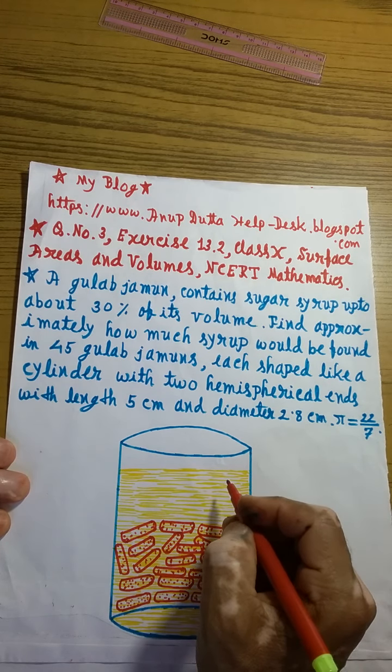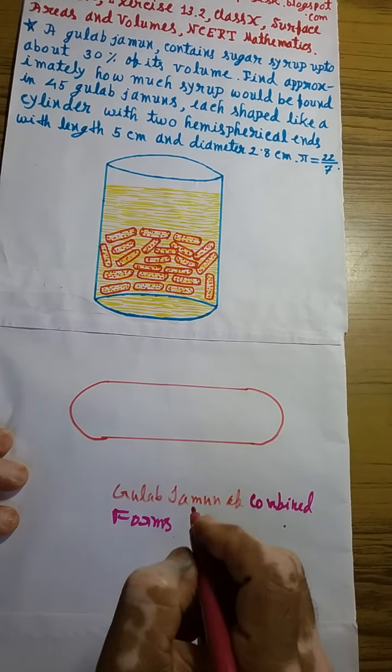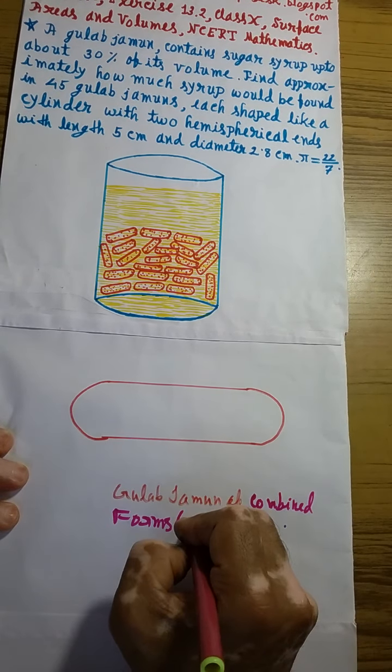A rough diagram right here. Gulab jamun of combined forms. We can write within brackets: cylindrical and hemispherical.